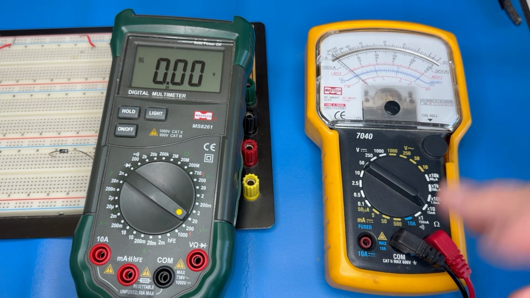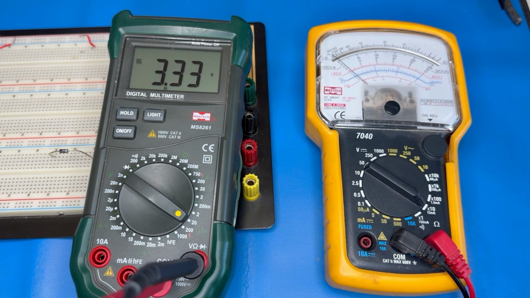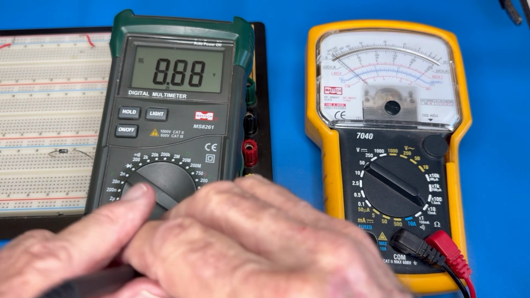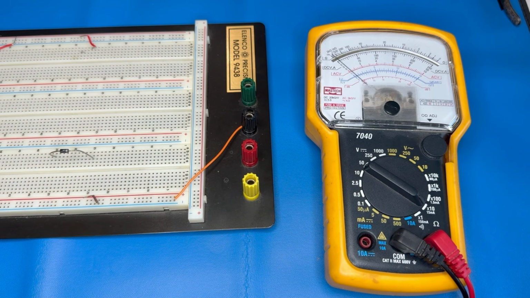We got the black lead into the positive input of the DVM and the red lead into the negative. So that shows you right there that the black lead is positive and the red lead is negative. That's standard procedure for most all DVMs.